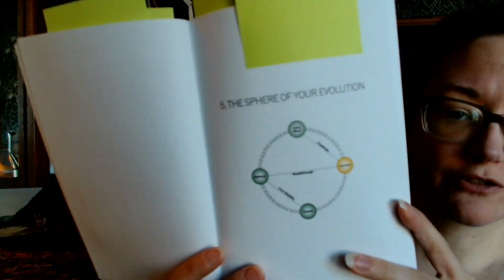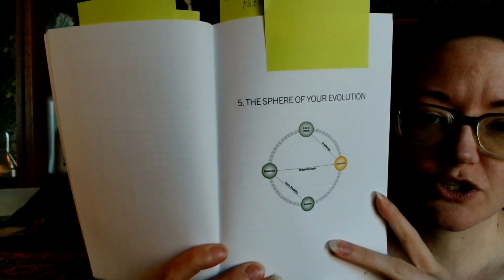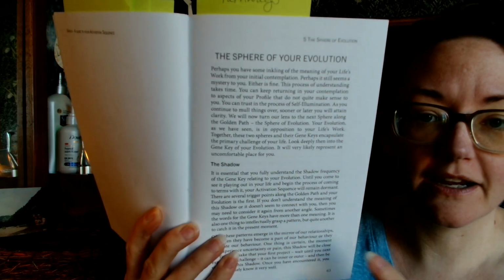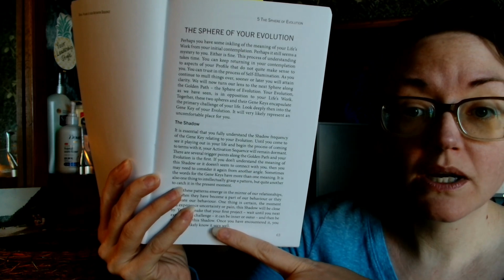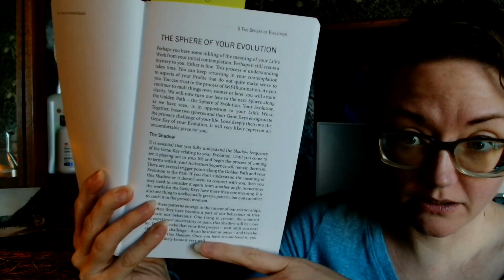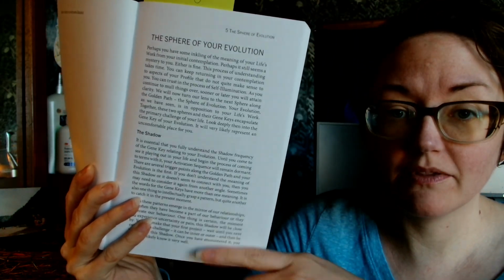So the first thing I did was to read in each different piece, which starts with its own chapter page. So here we know we're looking at the sphere of your evolution. And as you get into it, it starts with a very brief description of the evolution in general, but then gets right into the shadow. And so I read about the shadow of my Gene Key that is on my chart under evolution. It says 11.6. So that means I have Gene Key number 11 as my evolution.